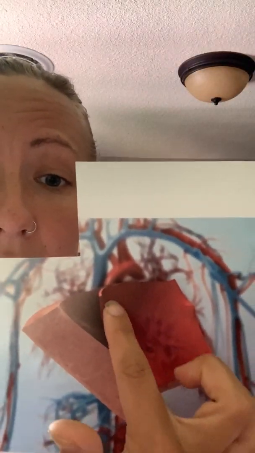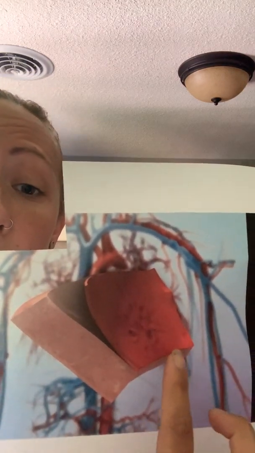The last layer of the heart wall is the endocardium, and the endocardium is the innermost layer of the heart. That's the innermost section, and that is right here, this little flap right here. So you would have the epicardium right alongside this edge, this was your myocardium, and then this is your endocardium right there.